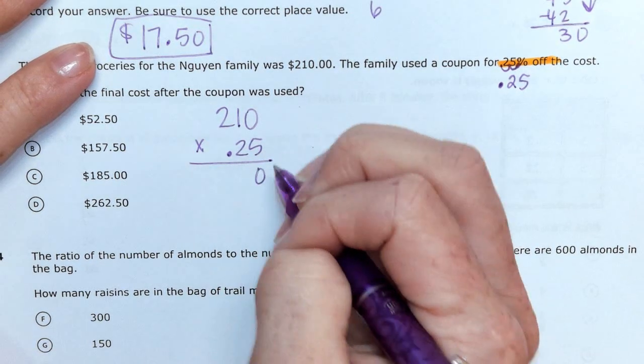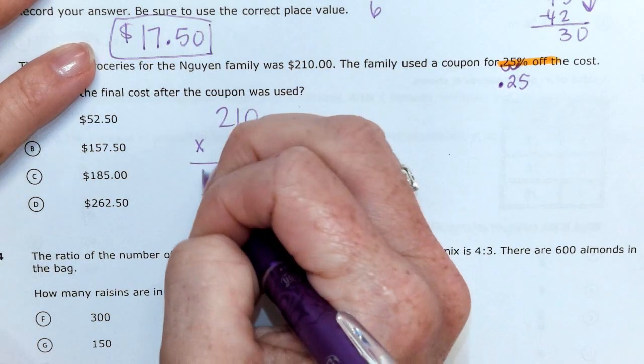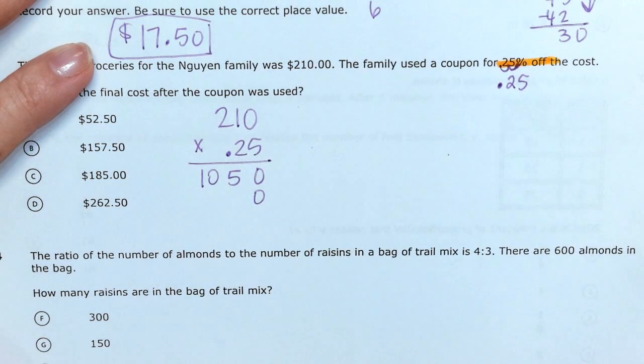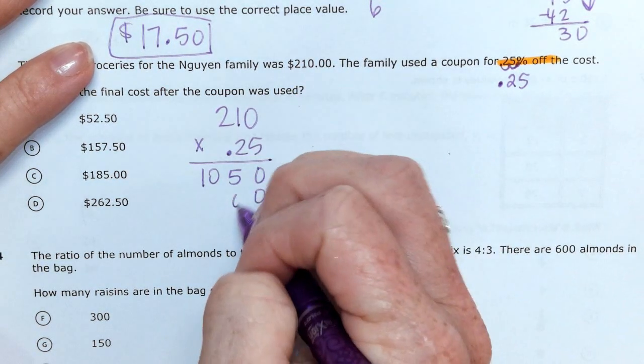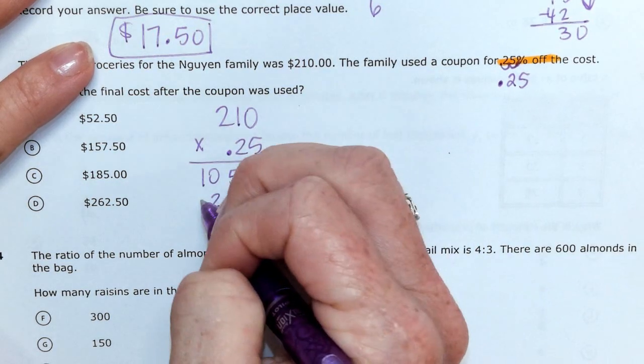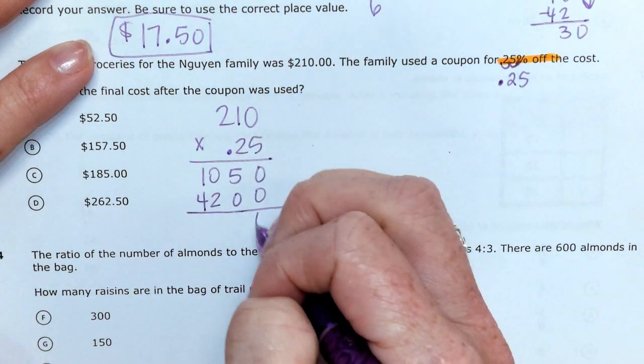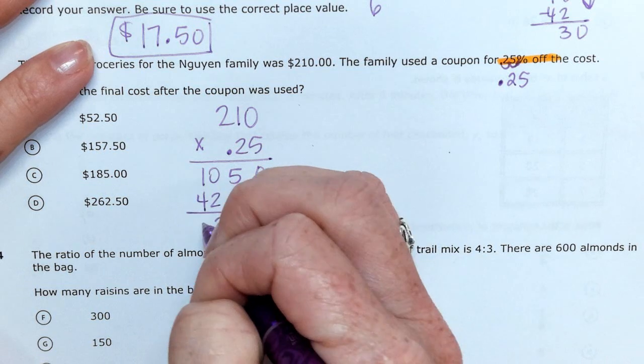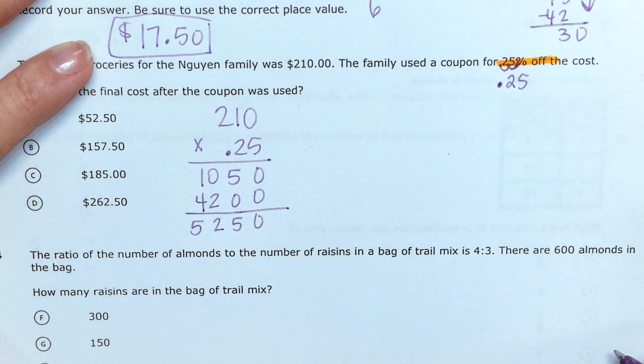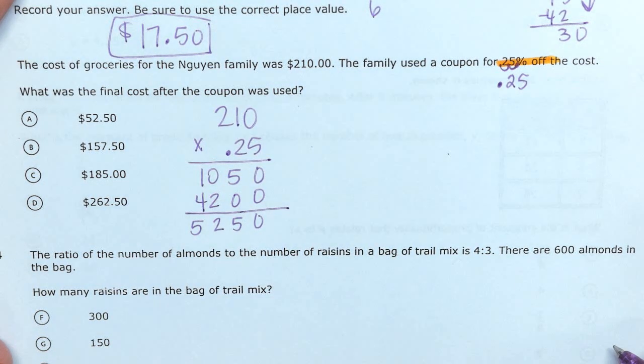5 times 0 is 0. 5 times 1 is 5. 5 times 2 is 10. I bring my 0 down. 2 times 0 is 0. 2 times 1 is 2. And 2 times 2 is 4. I add it all together. How many decimal places are there?